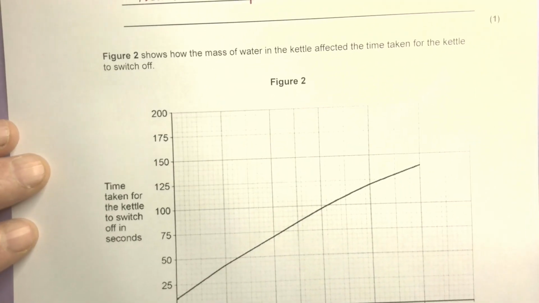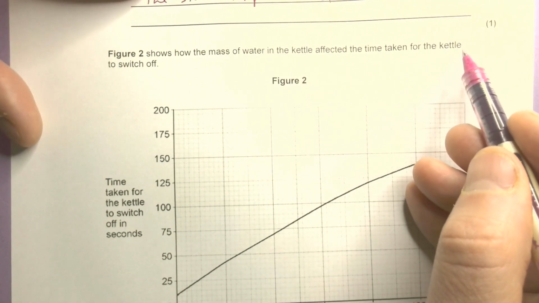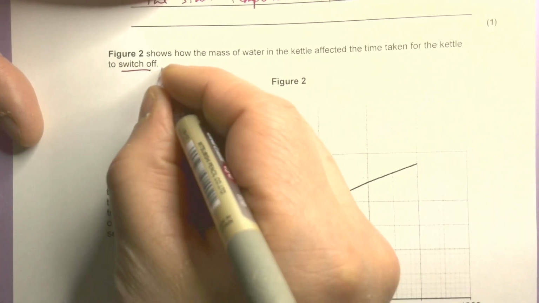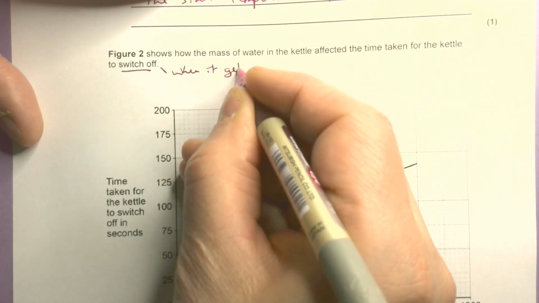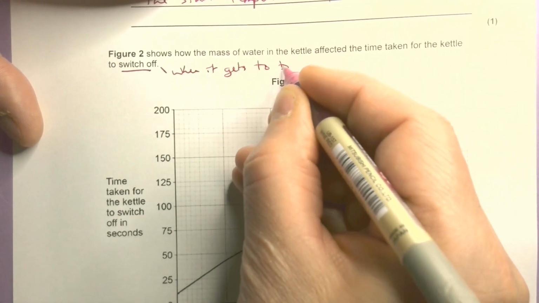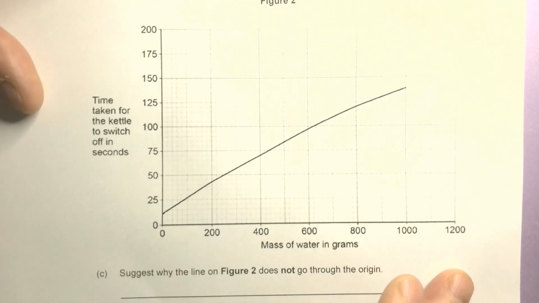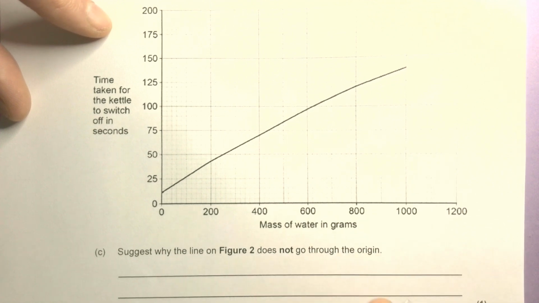Figure 2 shows how the mass of water in the kettle affected the time taken for the kettle to switch off. Okay, it switches off, remember, when it gets to boiling. That's figure 2. Time taken here, and across the bottom, mass of water in grams.